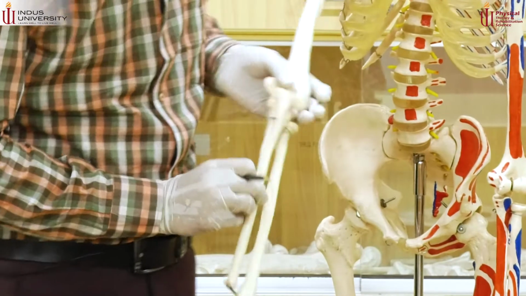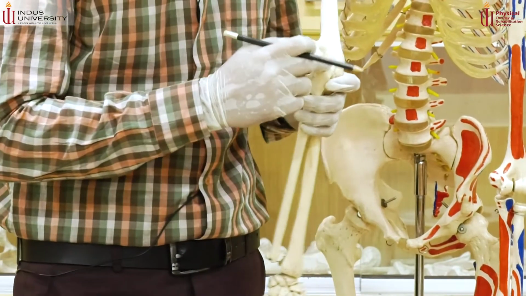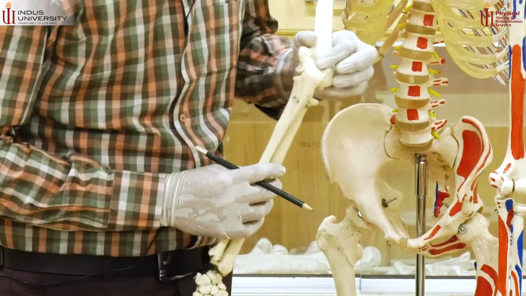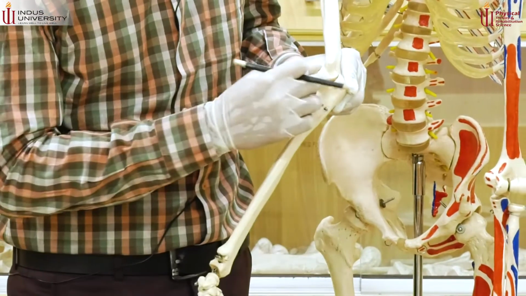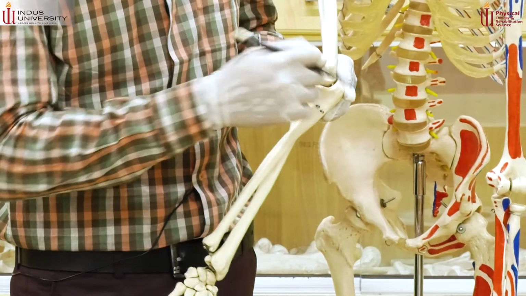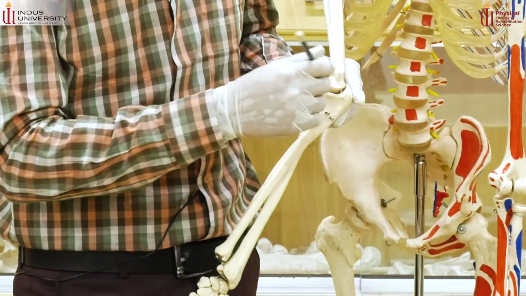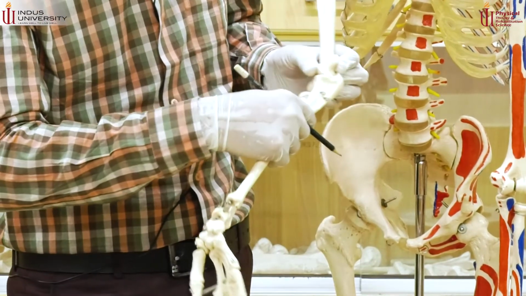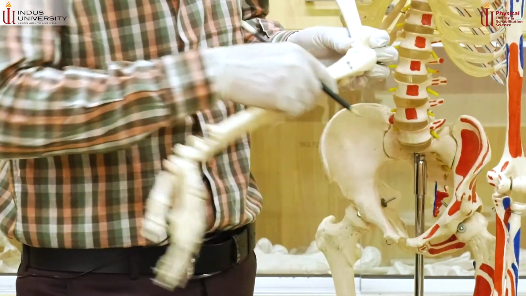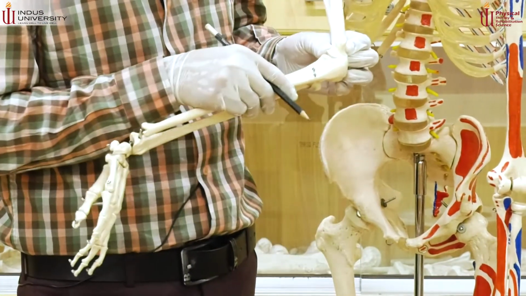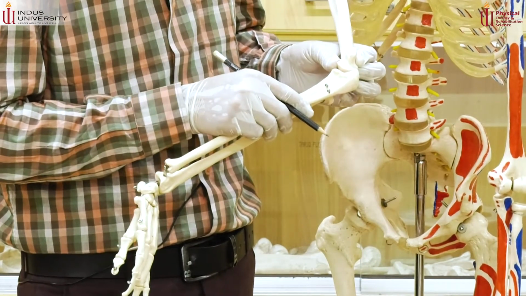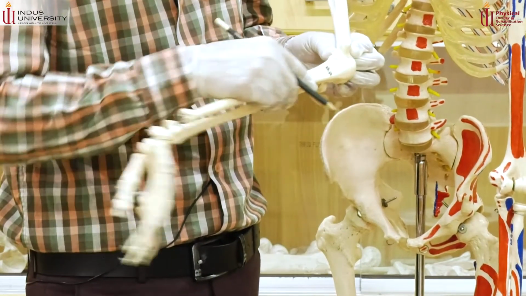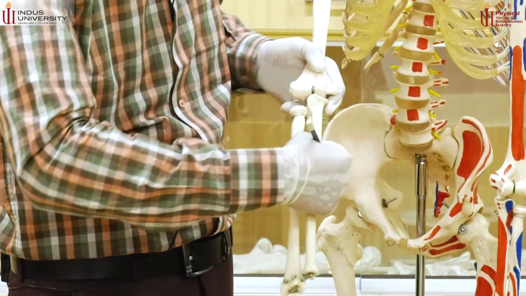This is the olecranon process, and it goes into the olecranon fossa during elbow extension. This is the trochlear notch of the ulna, which articulates with the trochlea of the humerus. The trochlear notch is concave and the trochlea of the humerus is convex, and they articulate during flexion and extension movement.